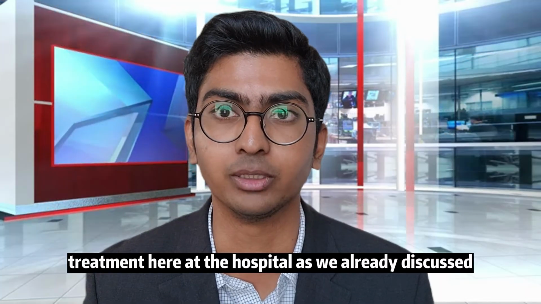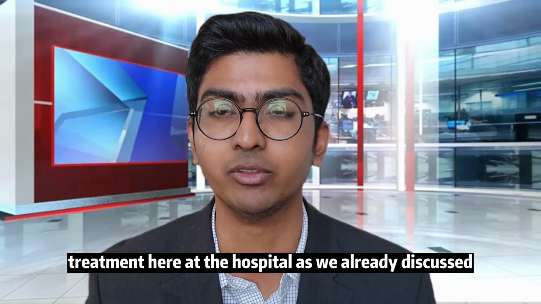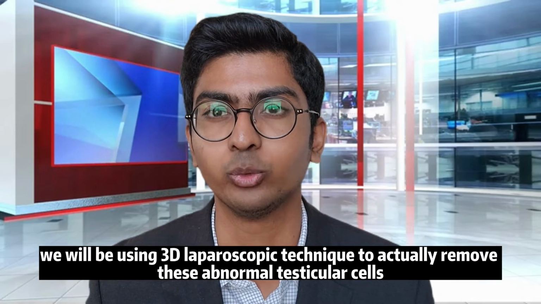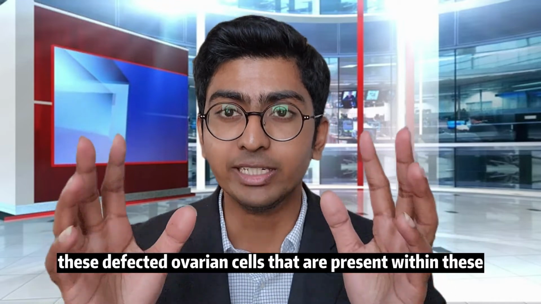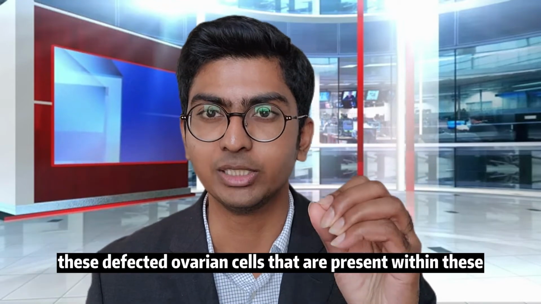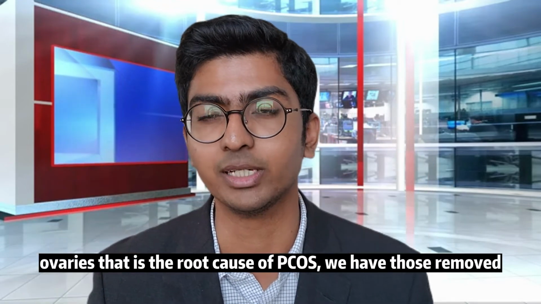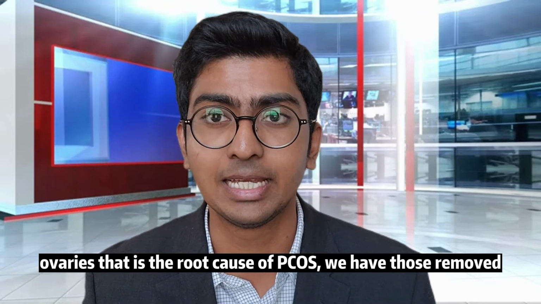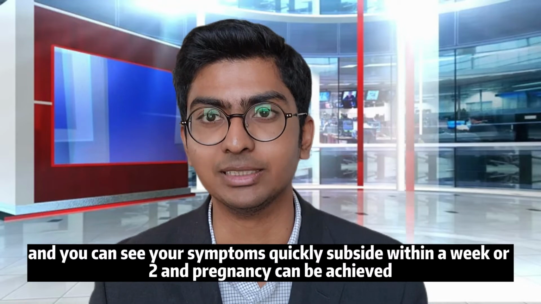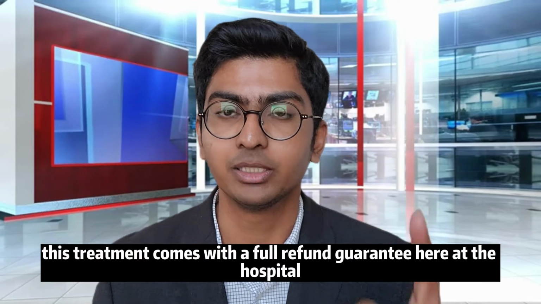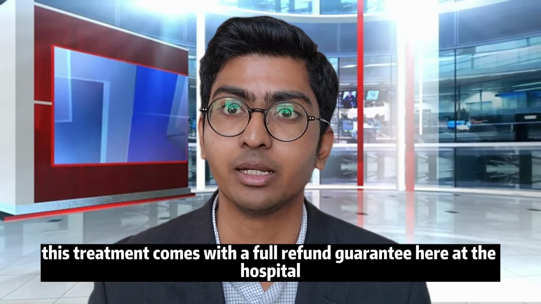Treatment here at the hospital, as we already discussed, we will be using a 3D laparoscopic technique to actually remove these abnormal testicular cells, these defective ovarian cells that are present within these ovaries. That is the root cause of PCOS. We have those removed, and you can see your symptoms quickly subside within a week or two, and pregnancy can be achieved. This treatment comes with a full refund guarantee here at the hospital.